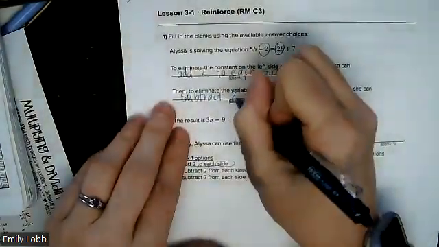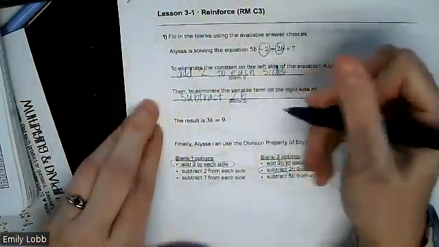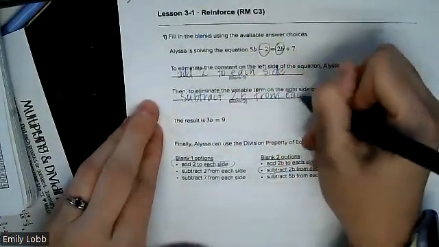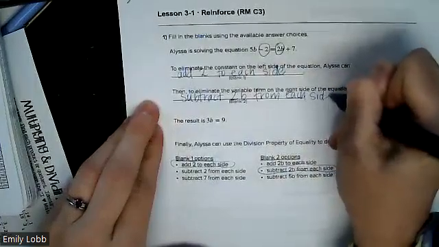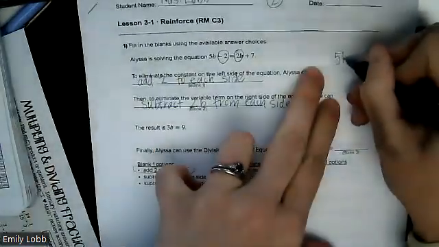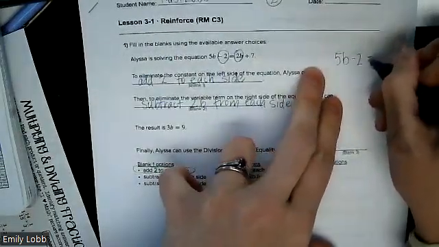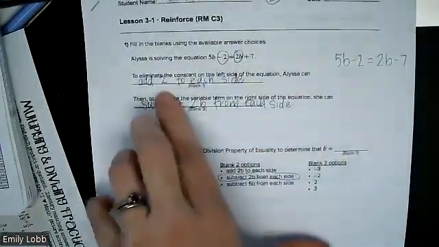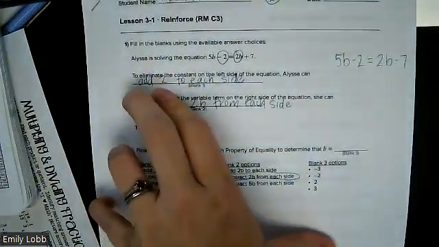Subtract 2b from each side. So if we have 5b minus 2 equals 2b minus 7. It says we added 2 to each side.